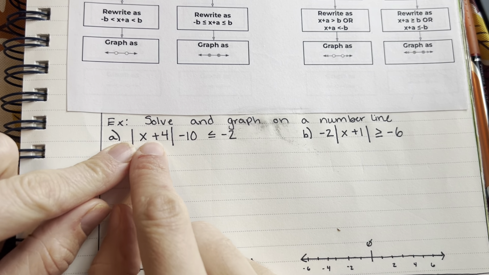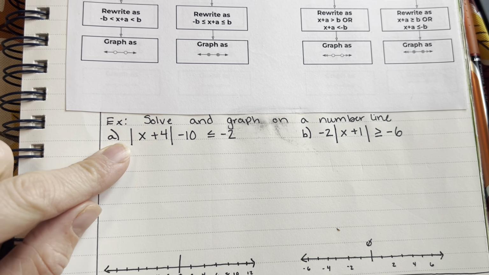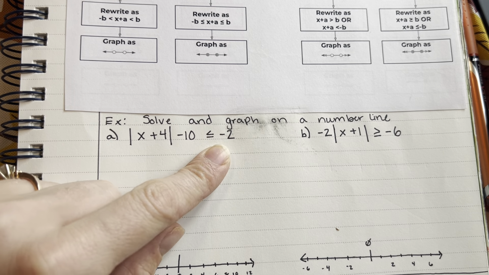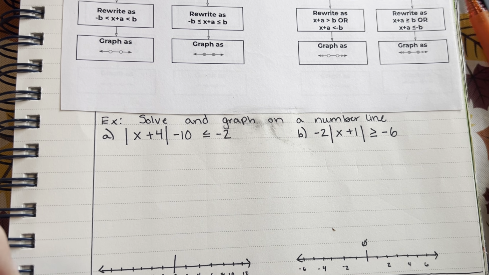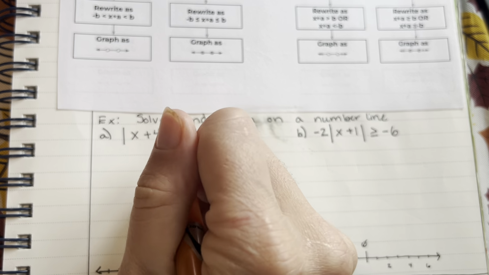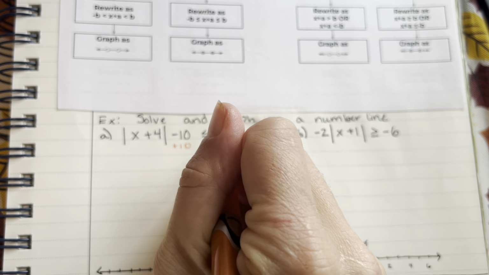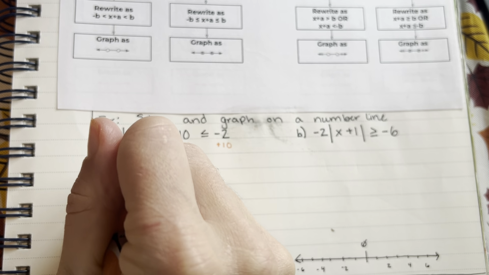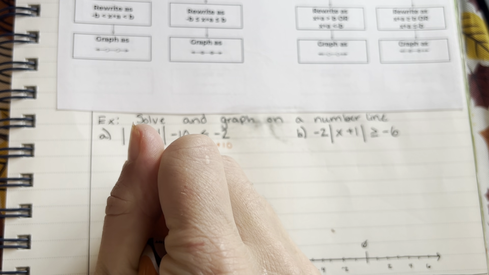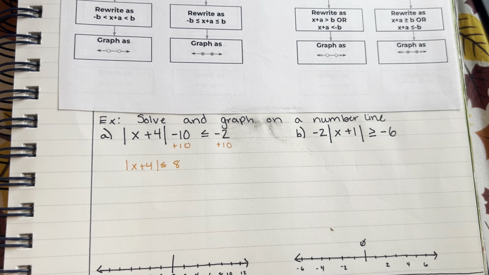We're going to start solving and graphing on a number line. So this first example, we have the absolute value of x plus 4, minus 10, is less than or equal to negative 2. So just like when we're solving equations, we're going to start by getting the bars by themselves. So I'm going to start by adding 10 to both sides. Doing this gives me that the absolute value of x plus 4 is less than or equal to 8.